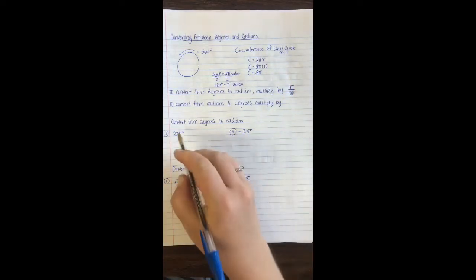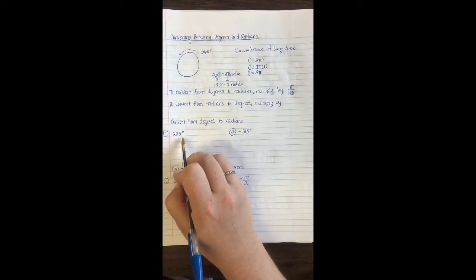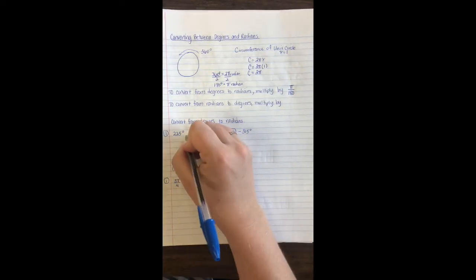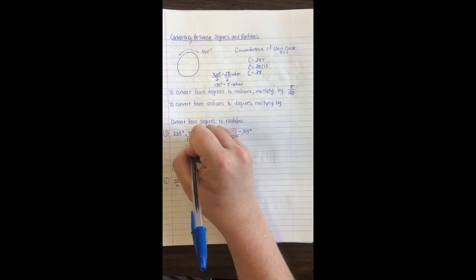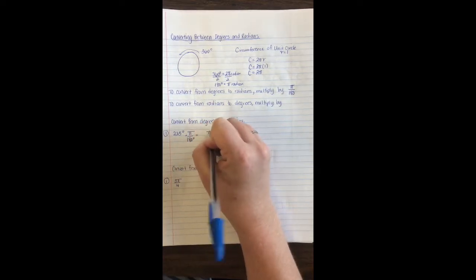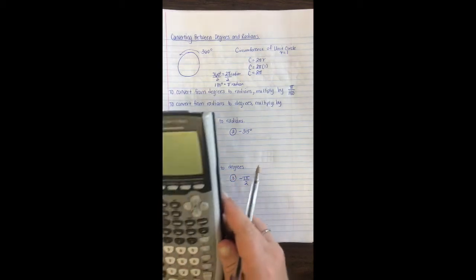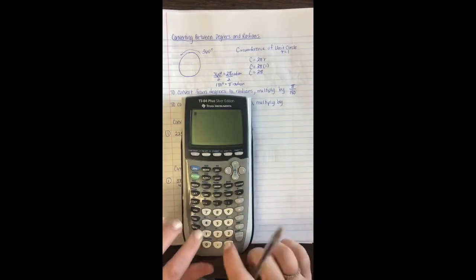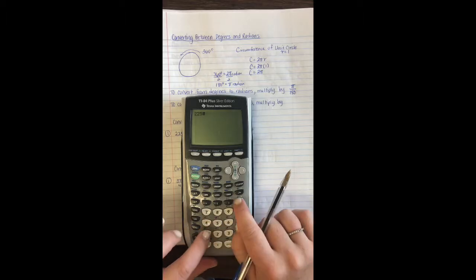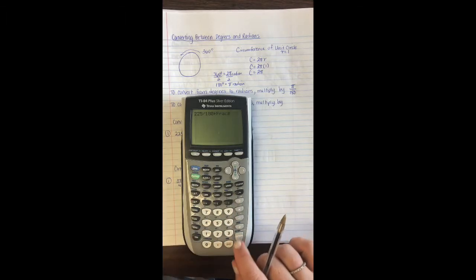For example, look at the first problem. I have 225 degrees. When I multiply this by pi over 180, you're not going to multiply the pi. You're just going to reduce 225 over 180. The easiest way is to type in your calculator 225 divided by 180 and hit math frac.